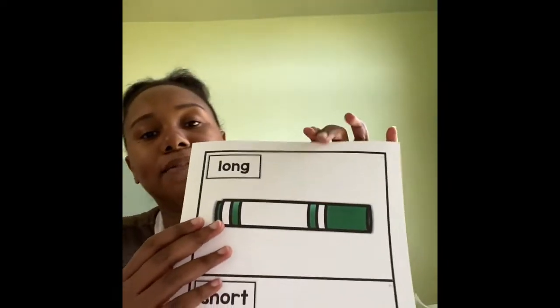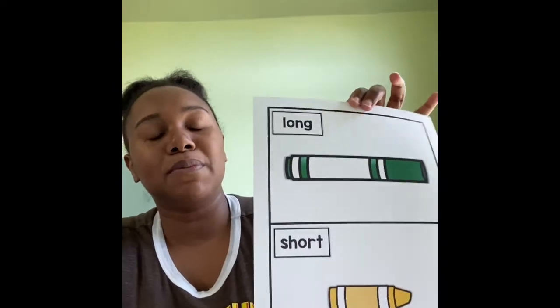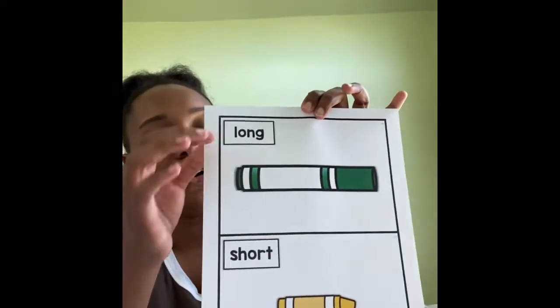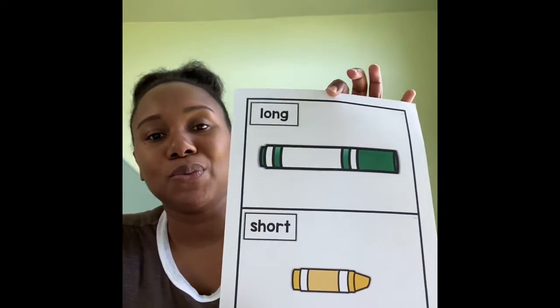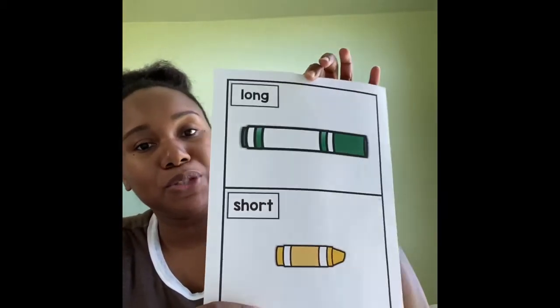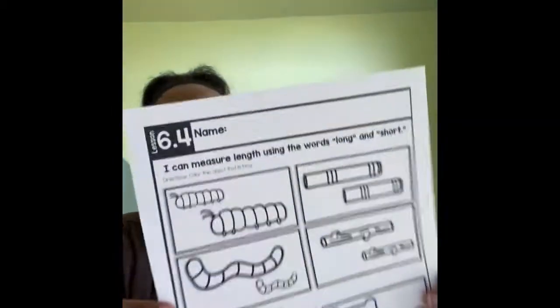For math, we're also going to be continuing on with measurement. So we have our new words. Last week was big and small. So this week we're going to go on to long and short. So they'll be doing a scavenger hunt. They'll be finding 2 items, one long and one short, and telling me which one is long and which one is short. And then they're going to also do a long and short page.